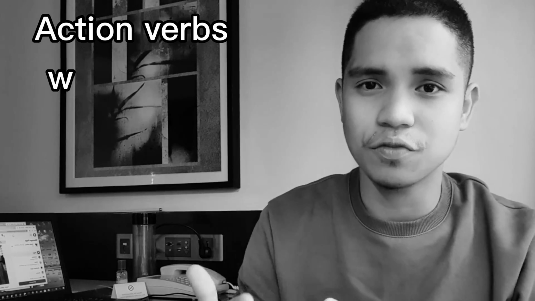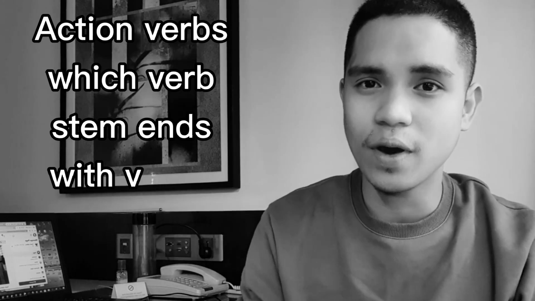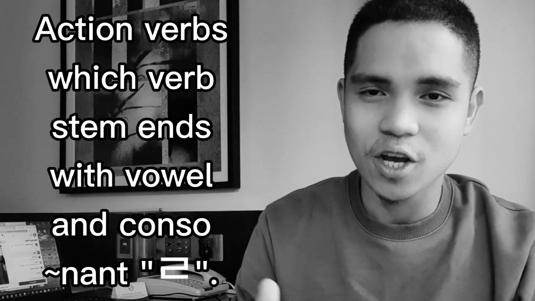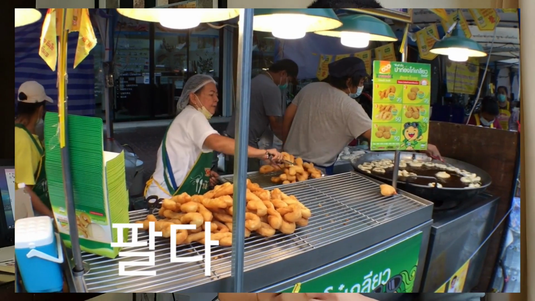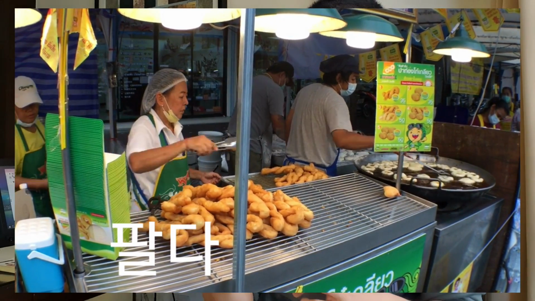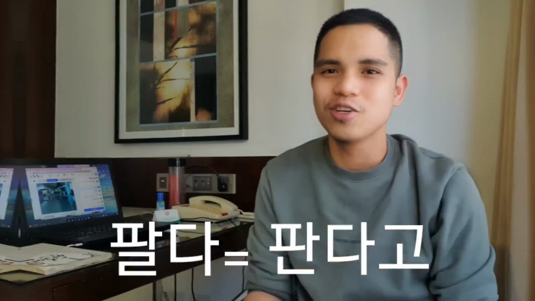So next is nyun tago. So it is used for action verbs which verb stem ends with vowel and consonant real. So for example, the verb hada, to do, it becomes hantago. The verb palda, to sell. So yung verb stem is pal. So pag real yung ending ng kanyang verb stem, i-remove mo lang yung real, palitan mo ng nyuntago. So palda becomes pantago.